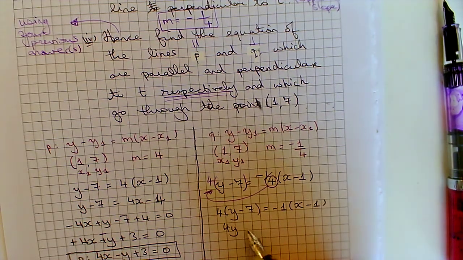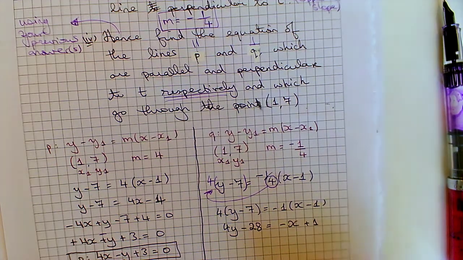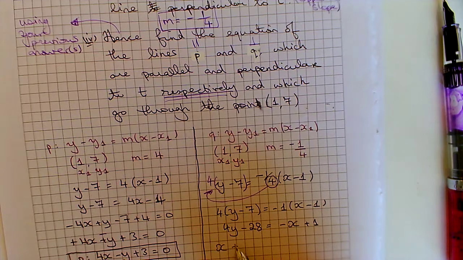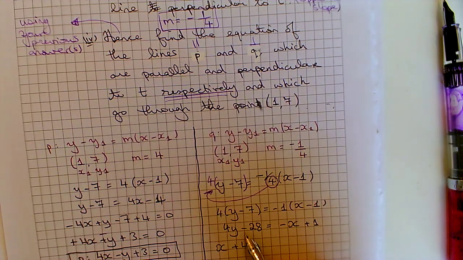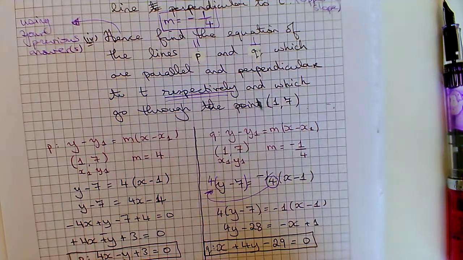Multiply out the brackets. 4y minus 28 equals minus x plus 1. And bring everything to one side. x plus 4y minus 28 minus 1, minus 29, equals 0. You might do that in several steps, and that's fine. So there's my perpendicular line.